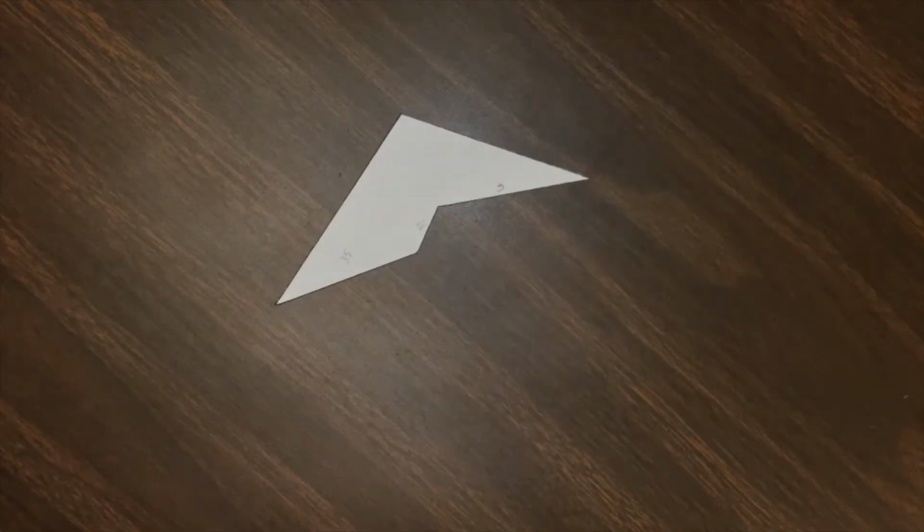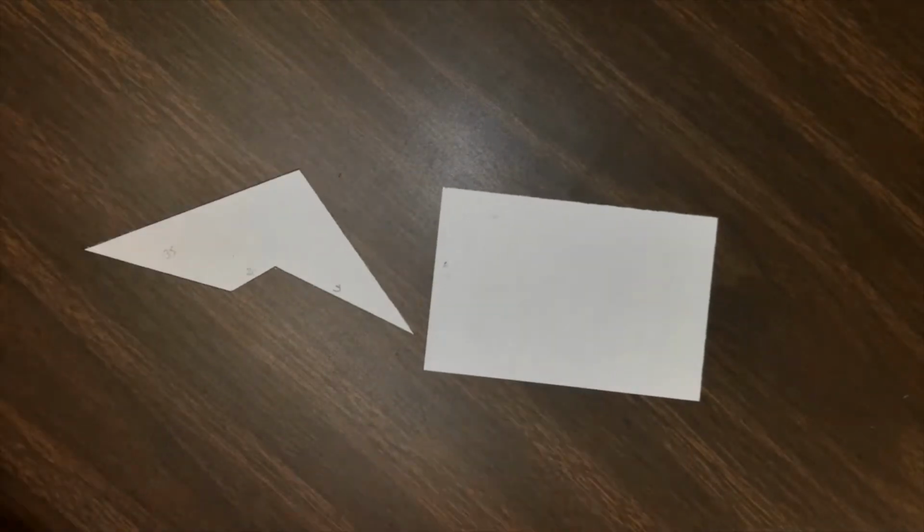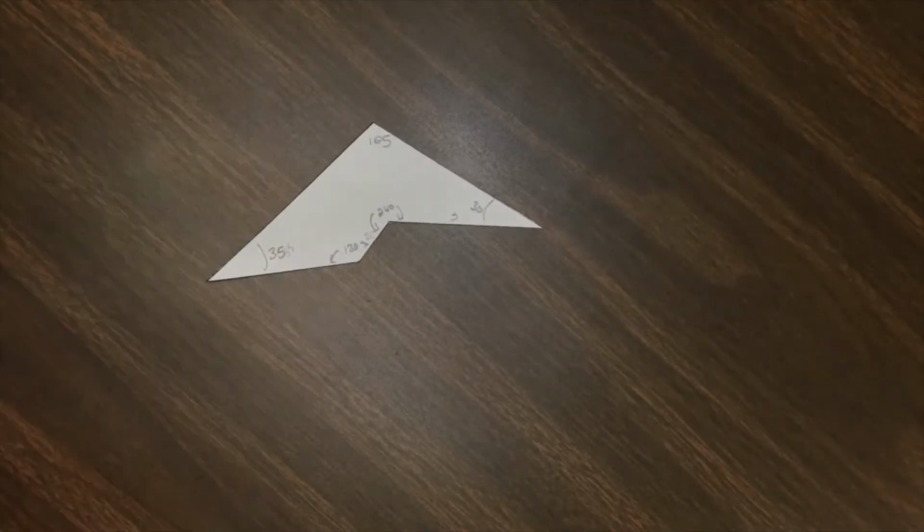Here's another shape. And this shape. Nope, don't even look the same. They are not similar, and they're definitely not congruent. Here's this shape again.